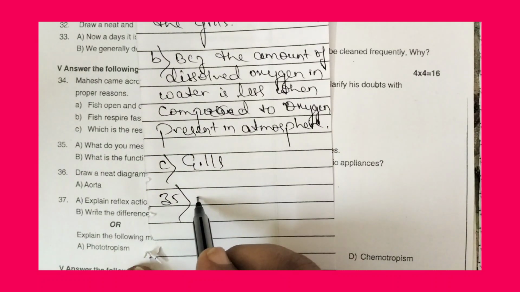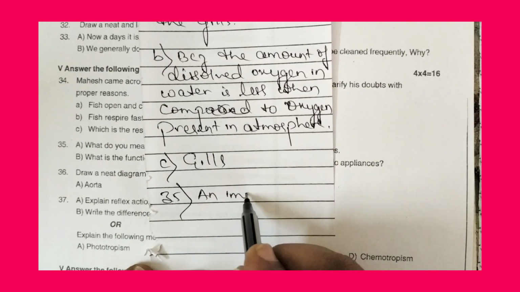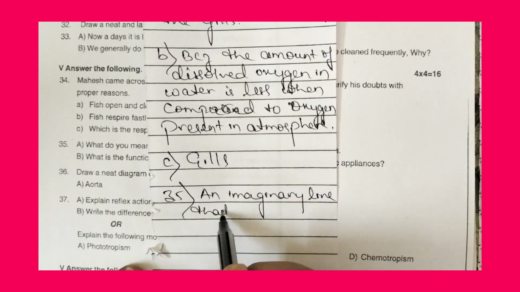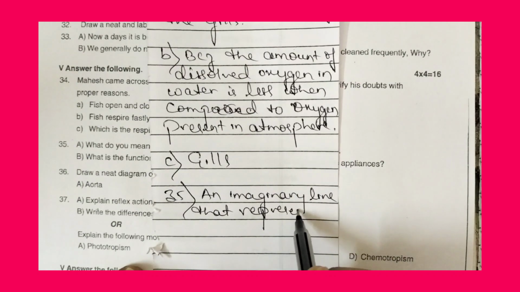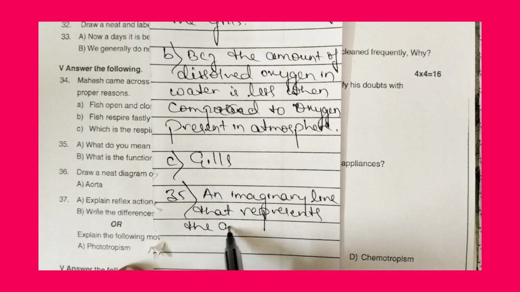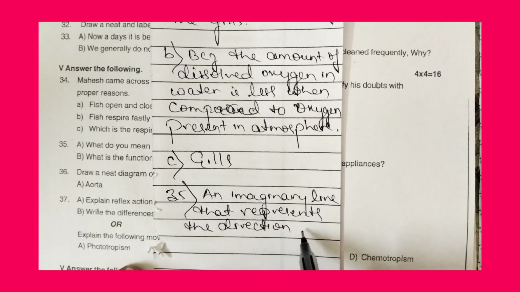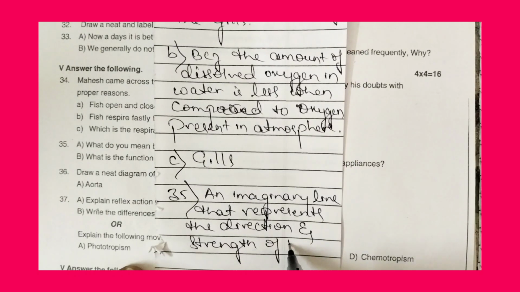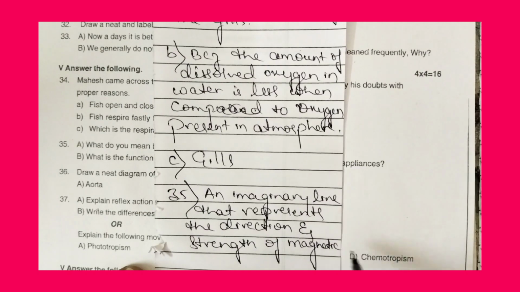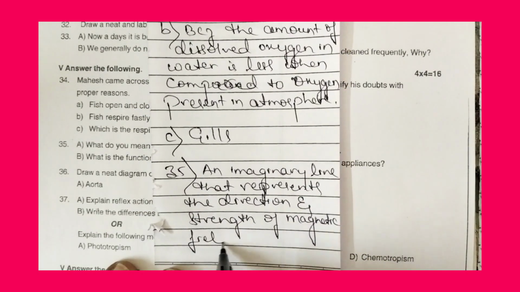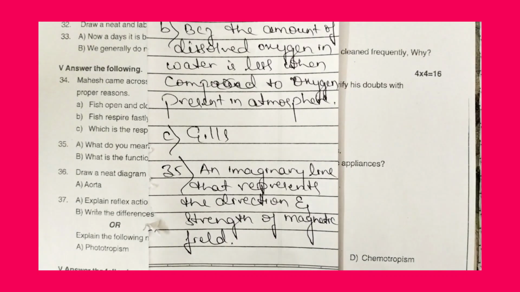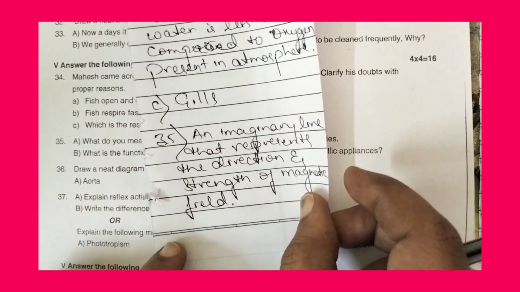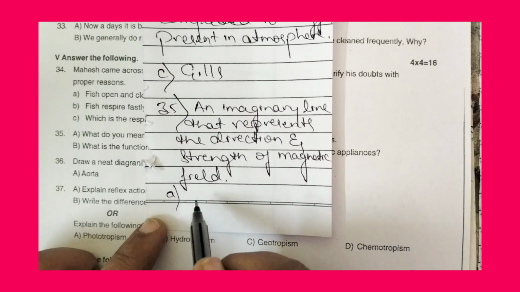So magnetic lines of force are imaginary lines that represent the direction and strength of the magnetic field. So the imaginary line representing the magnetic field strength and direction, we call magnetic field lines. This is one. Let us write two of its properties.